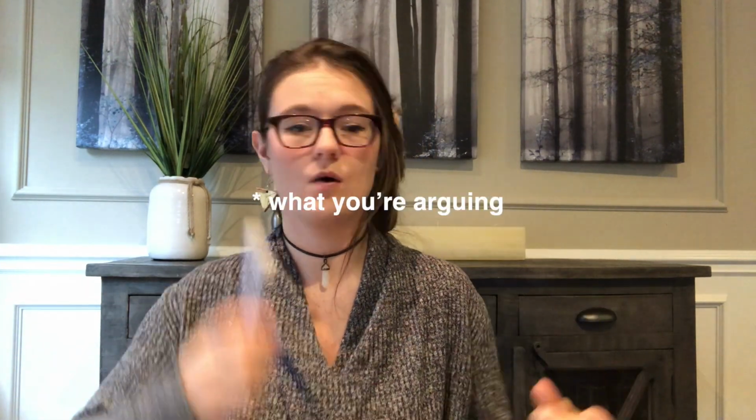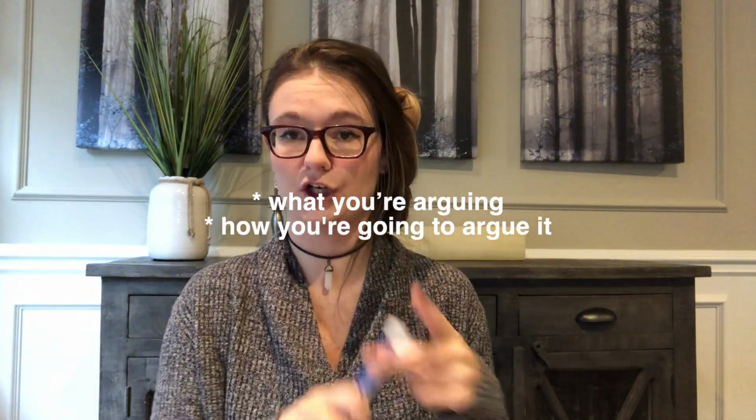So your thesis statement states your argument in this very clear way to give your reader an idea of what you're doing with this paper. It basically says, this is what I'm gonna do, and it also gives your reader an idea of how you're going to do it. So in a very bare bones kind of way, that's what a thesis statement is. What you're arguing, how you're going to argue it.